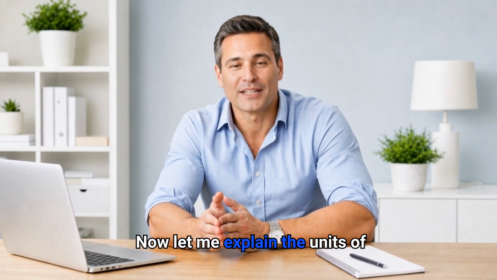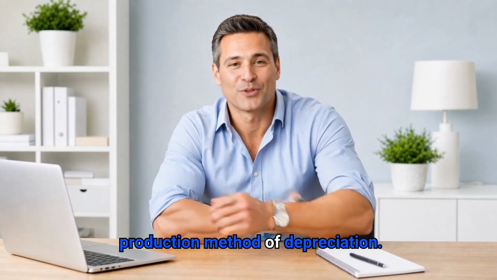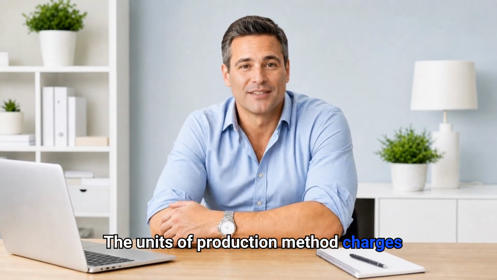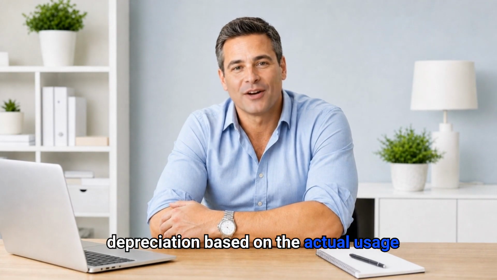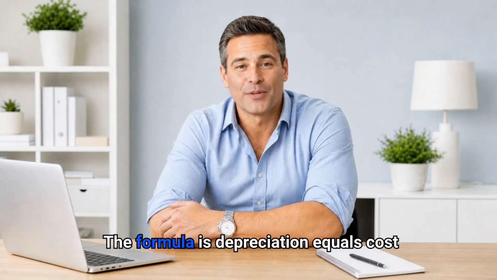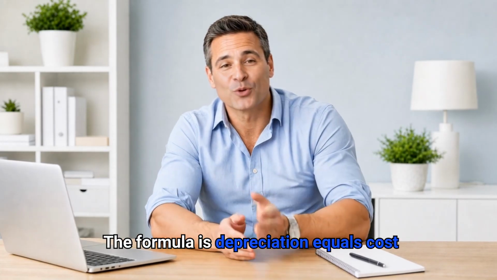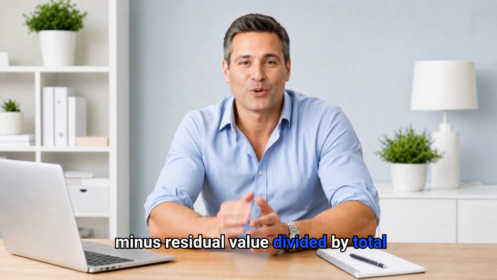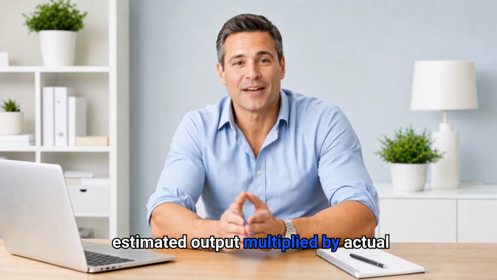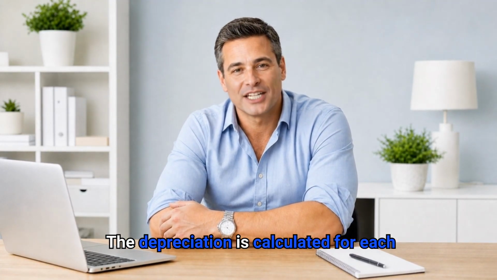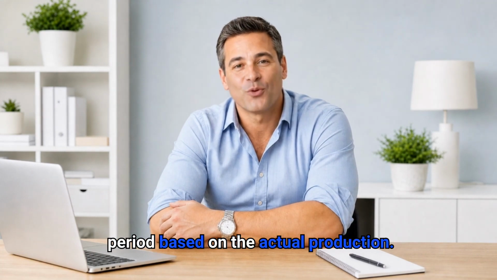Now, let me explain the units of production method of depreciation. The units of production method charges depreciation based on the actual usage of the asset. It is also called the output method. The formula is depreciation equals cost minus residual value divided by total estimated output multiplied by actual output. The depreciation is calculated for each period based on the actual production.